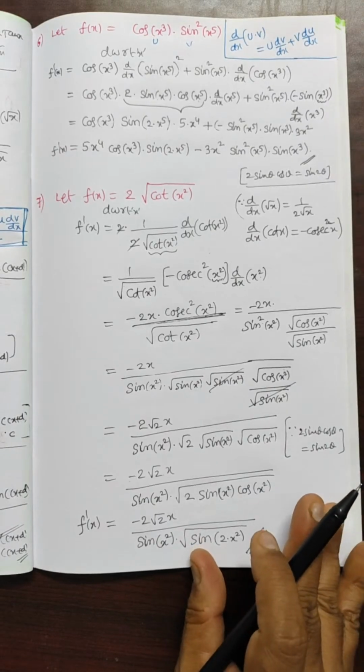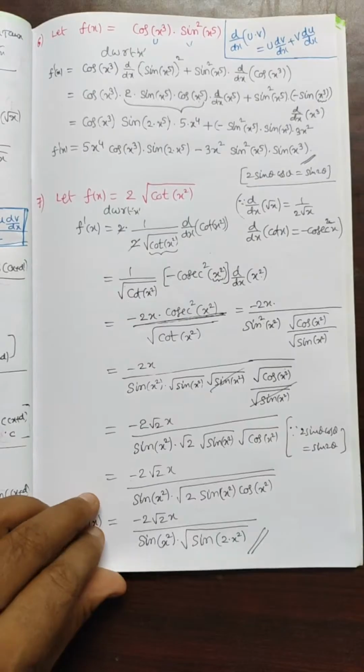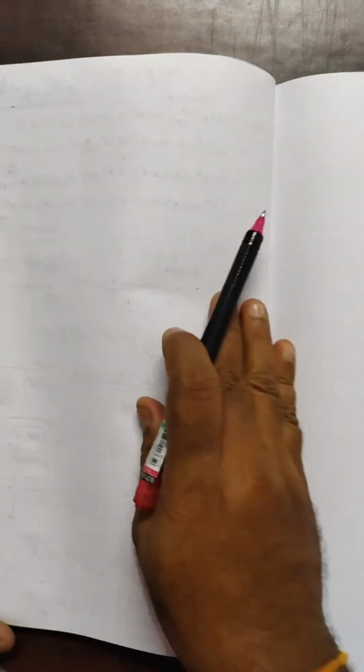We can go to the last question, that is question number 8. 2 more questions are there that we will discuss in the next class. This is the last question in this session.